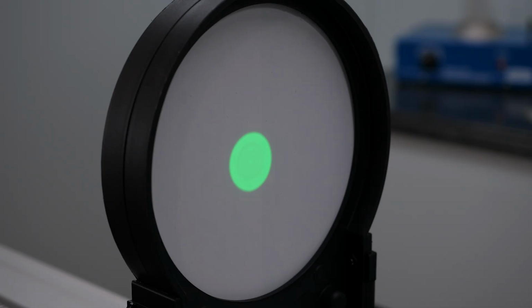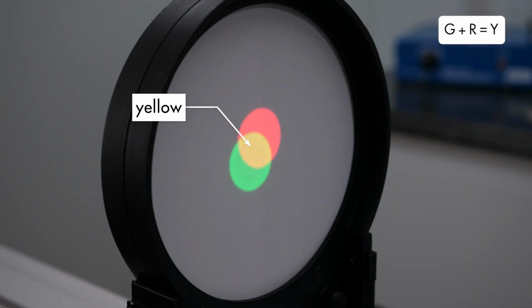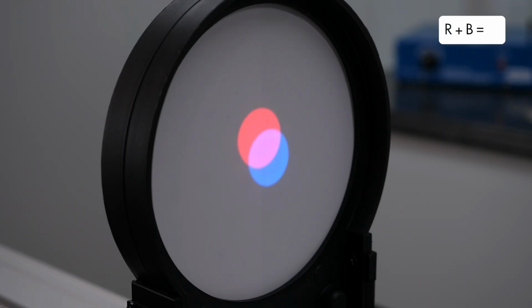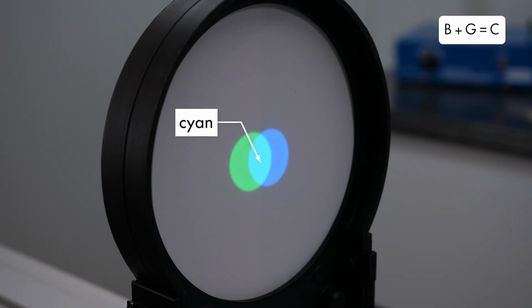If we start with the additive primary color green and add red, yellow is produced where the two primary colors overlap. Yellow is a secondary color. A secondary color is a color produced by mixing two additive primary colors. Another secondary color is produced by additive mixing of red and blue. This secondary color is called magenta. If we mix blue and green, additive color mixing produces the secondary color cyan.